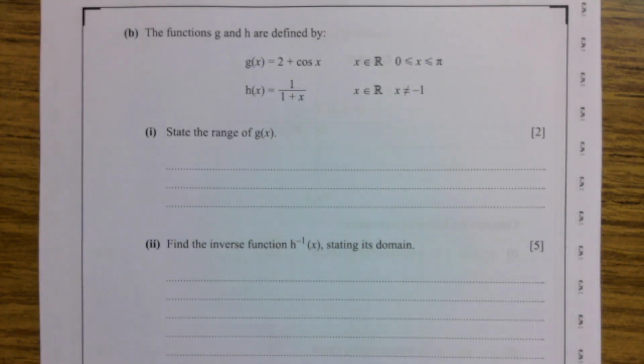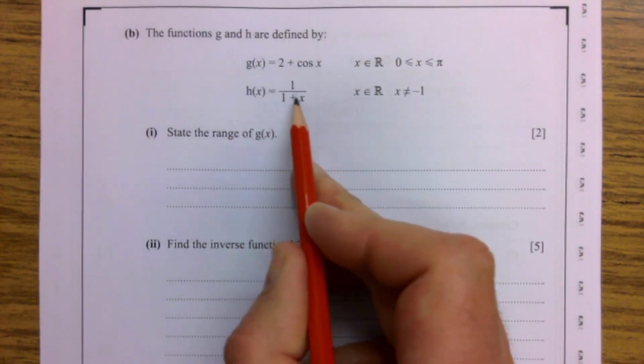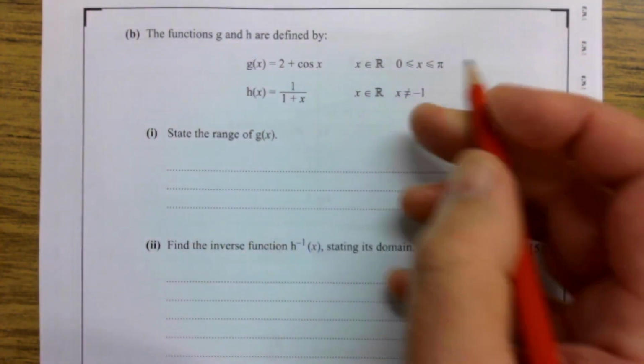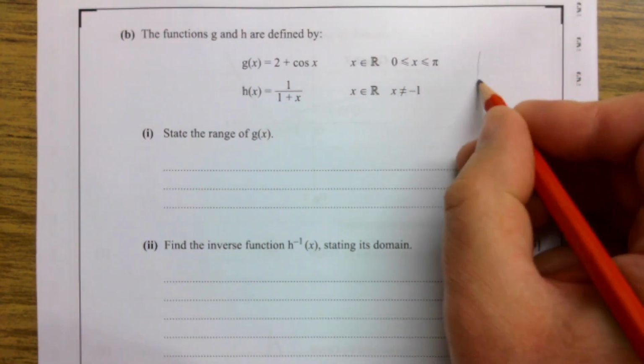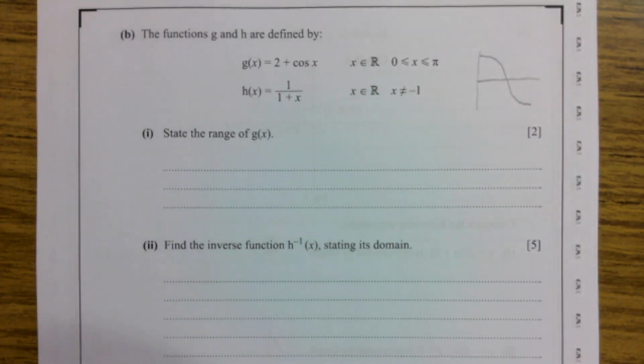Part B then is a functions question. So we have this function here, g of x is 2 plus cos x, h of x is 1 over 1 plus x. State the range of g of x. Well, it's between 0 and pi, so the graph of cos x between 0 and pi looks like this. So that would take it into pi.